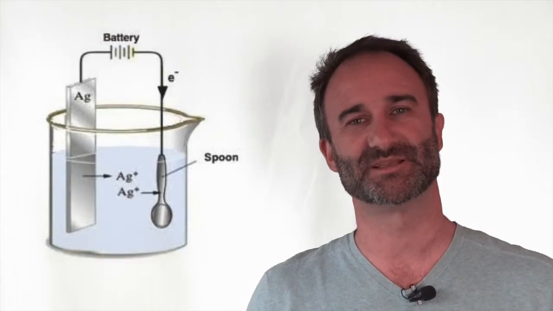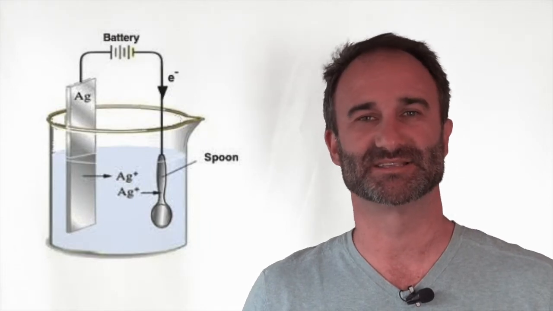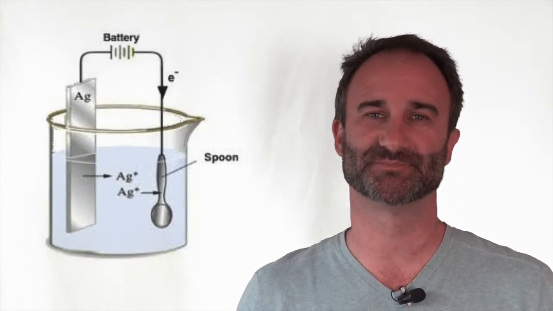Once we have a firm grasp of the principles of electrolysis, we're going to look at three fascinating applications of this technology. Firstly, we'll have a look at electroplating and see how we electroplate a silver spoon. We'll then have a look at the electrolysis of brine or saltwater solution to produce chlorine, hydrogen, and sodium hydroxide. And finally, we'll look at how electrolysis is used to purify aluminium from its ore, bauxite.